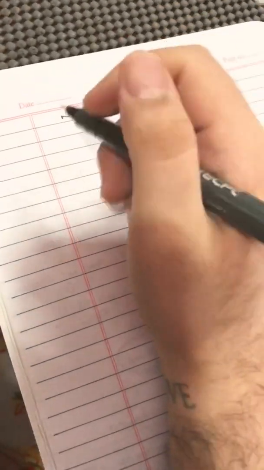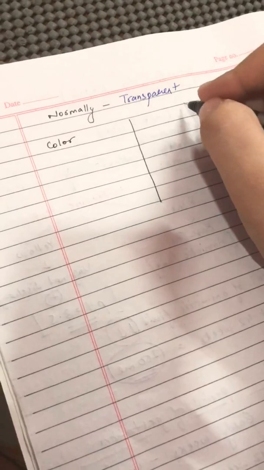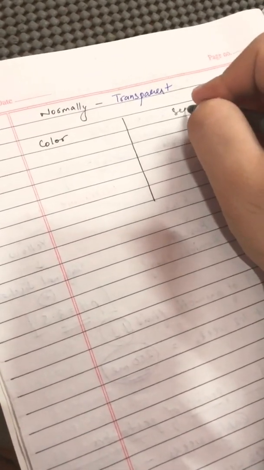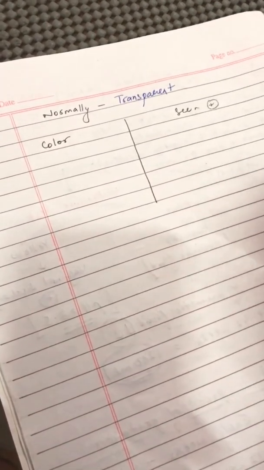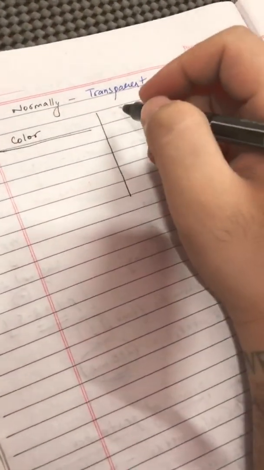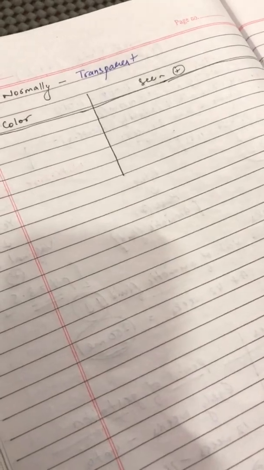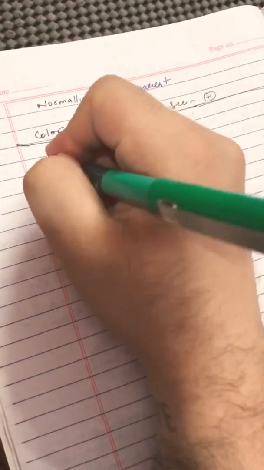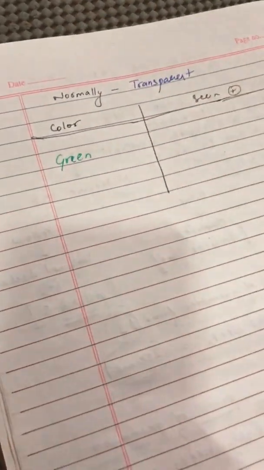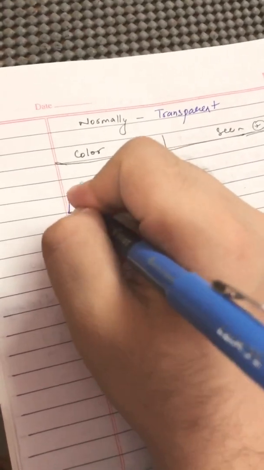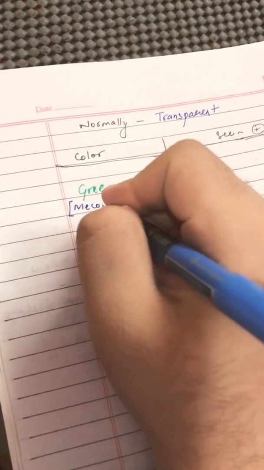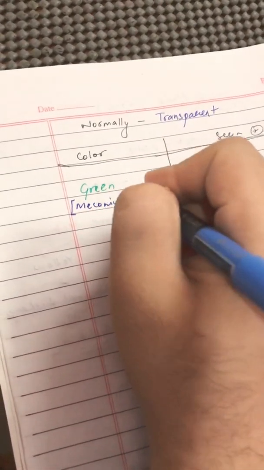Here we write the color, and here we write the abnormalities it's seen in. The first is green color. Whenever there is green colored amniotic fluid, it means that meconium is present.